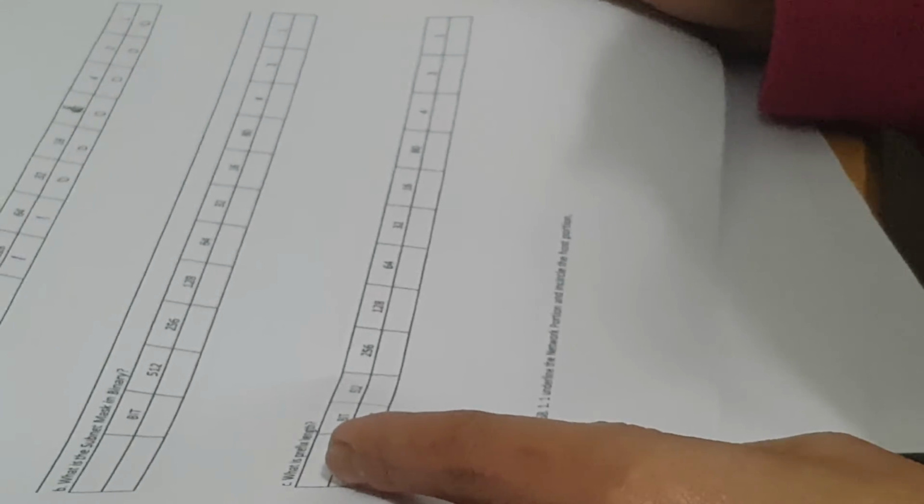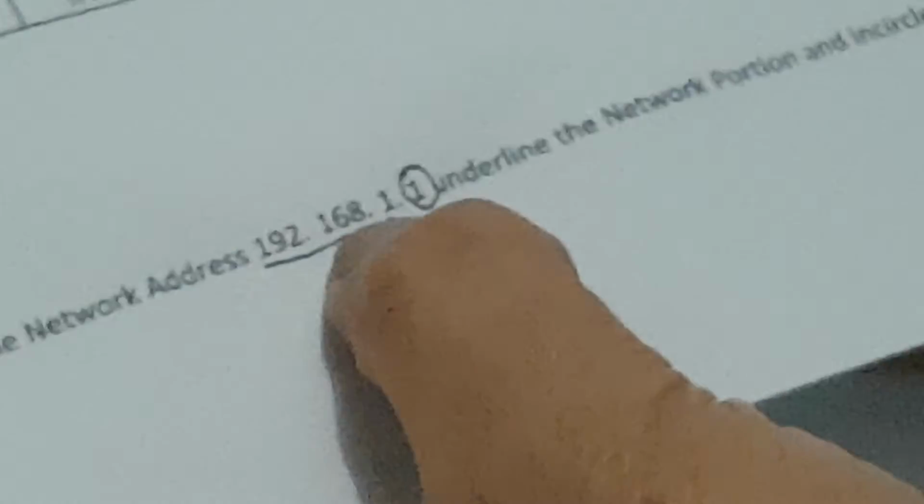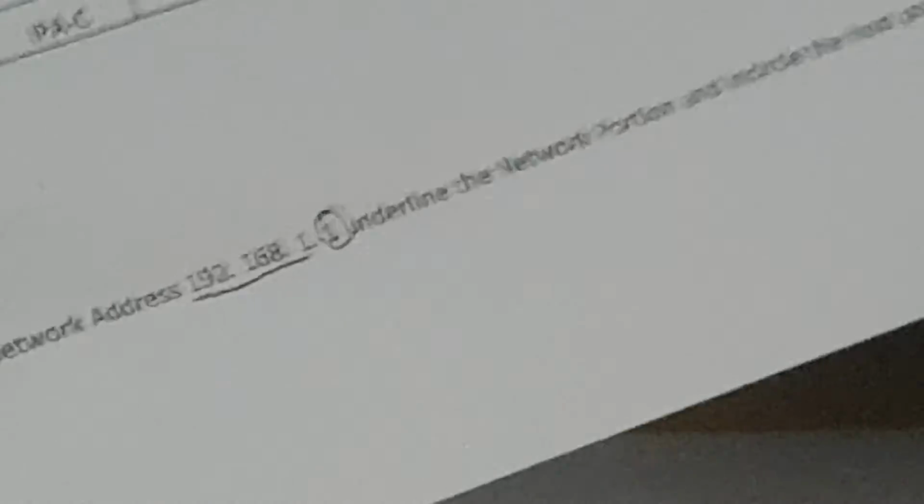And then the next, letter E. In the network address 192.168.1.1, underline the network portion and encircle the host portion. So the network portion is 192.168.1. The other one is the host portion. So this is the network address, and this is the host portion.